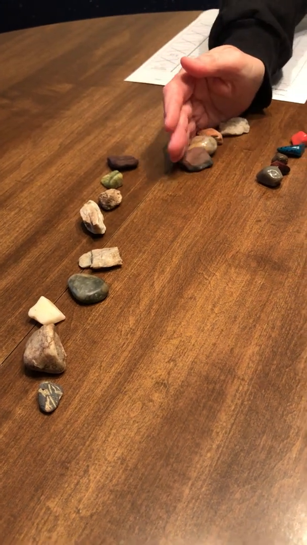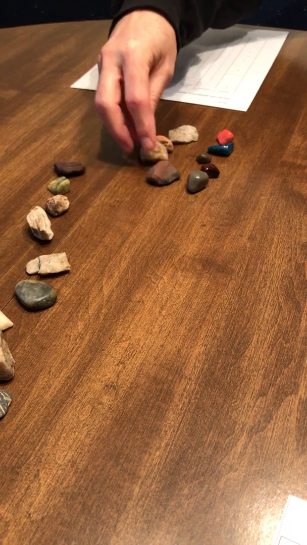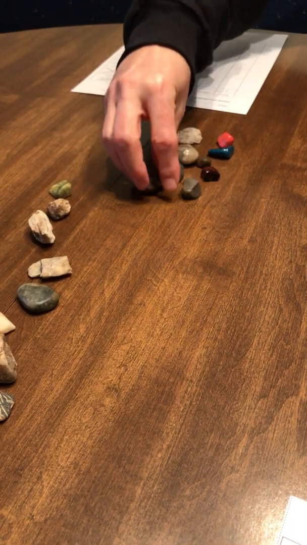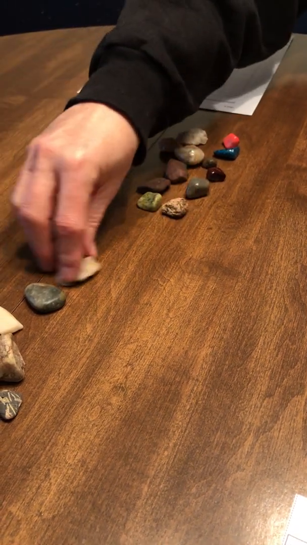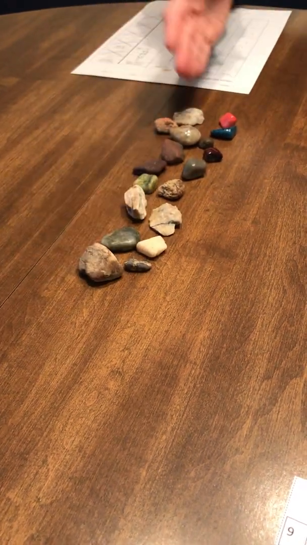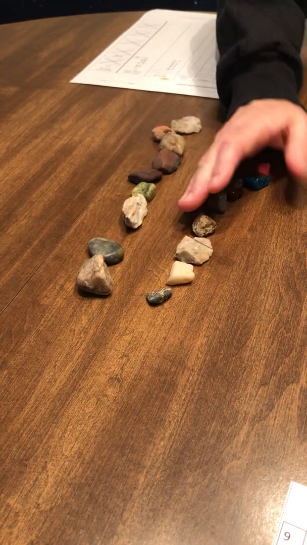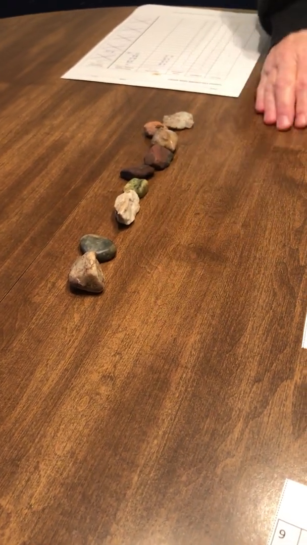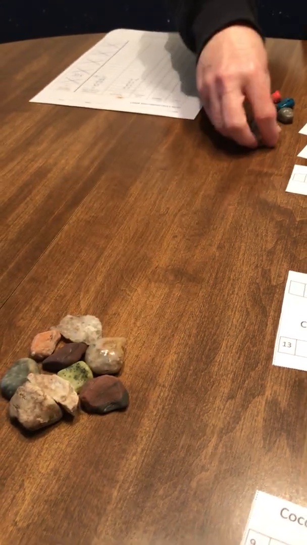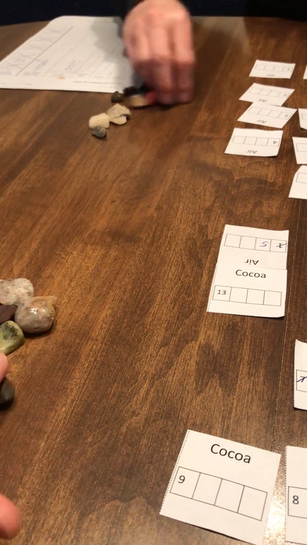And we're going to bring them so that they equal out. 1, 2, 3, 4, 5. And then just equal these out. It looks like we have one side exactly equal. So one side's going to be air, one side's going to be cocoa. Now we count them out: 1, 2, 3, 4, 5, 6, 7, 8, 9.